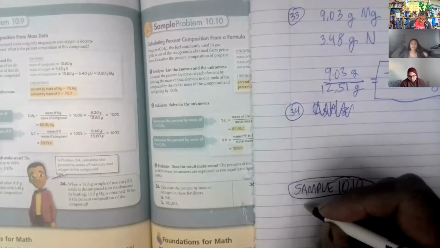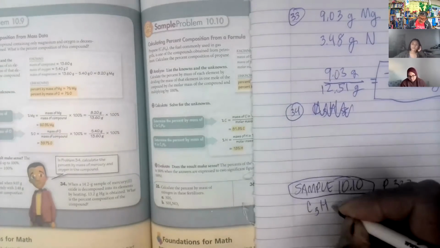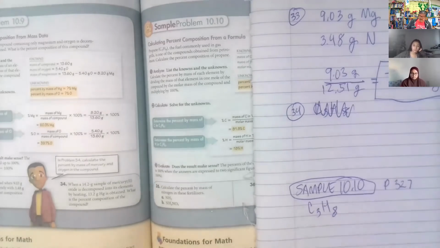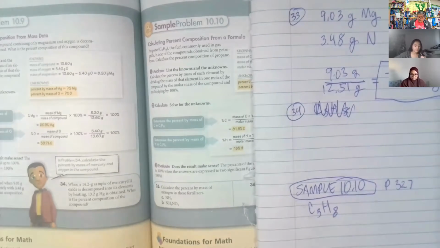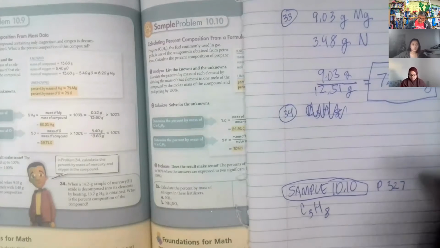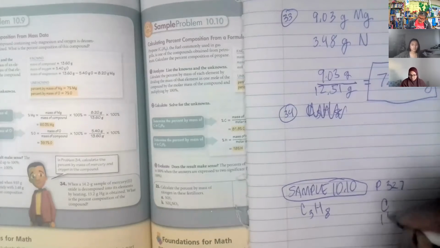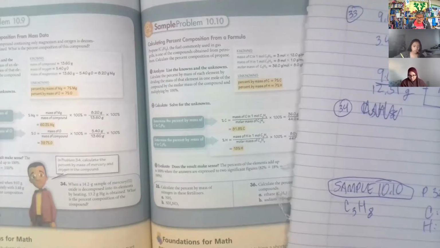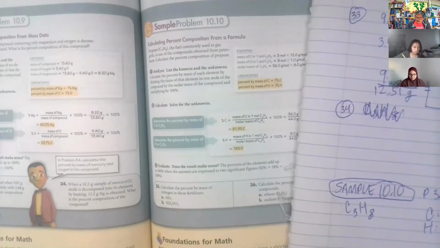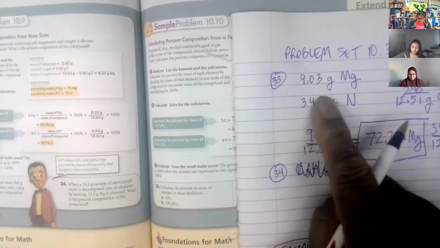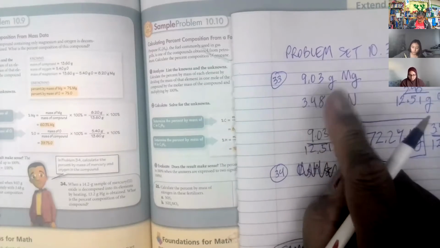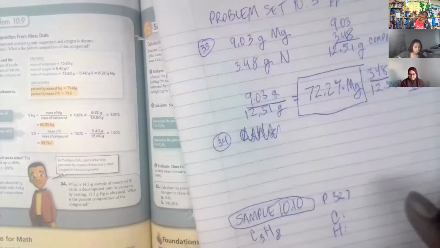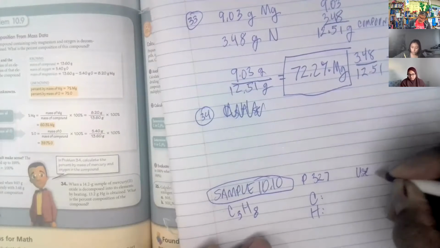All right, so now we have propane, which is C3H8. We're trying to figure out what the percent composition is of propane, but we only have 2 chemicals, carbon and hydrogen. So there's carbon and there's hydrogen. All right, so over here we were given some grams, some masses. But here what we're going to do, the trick is use the molar mass.